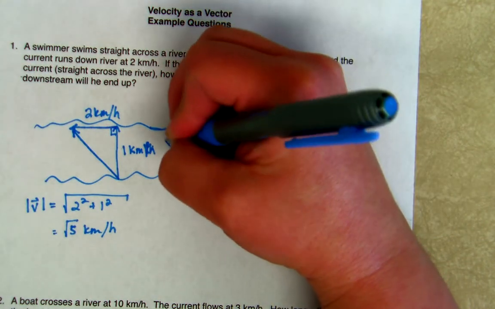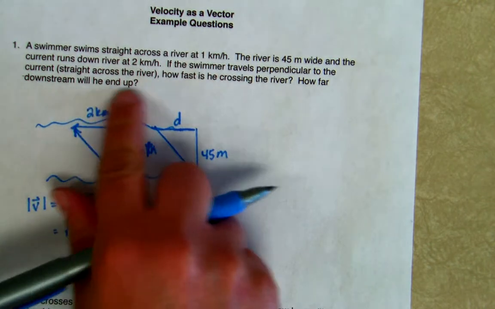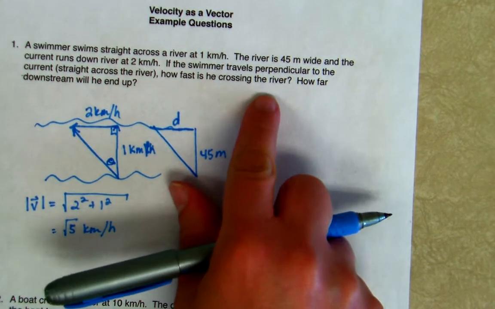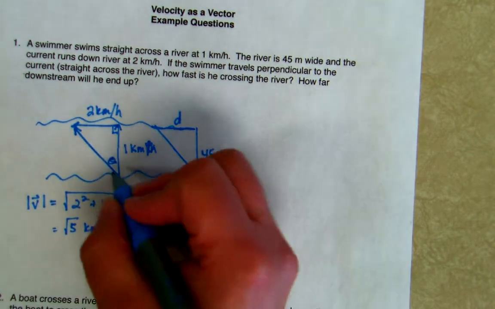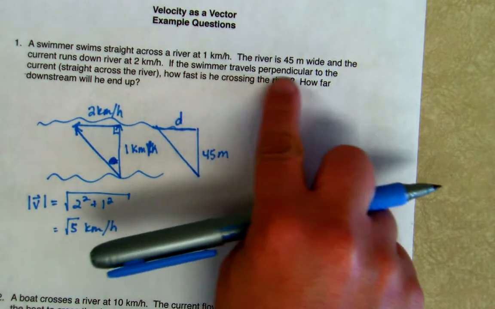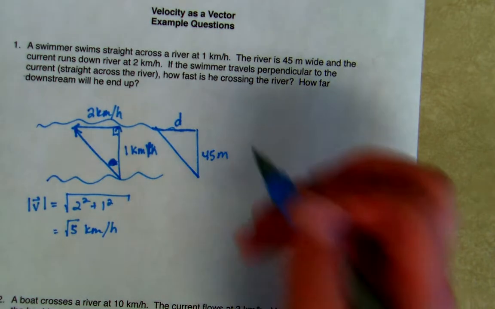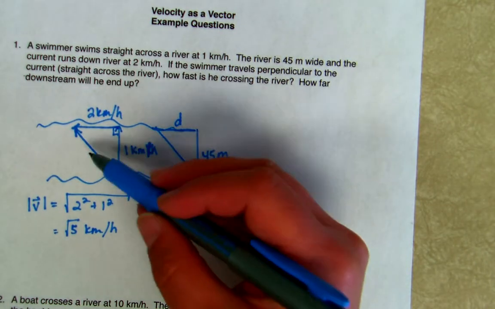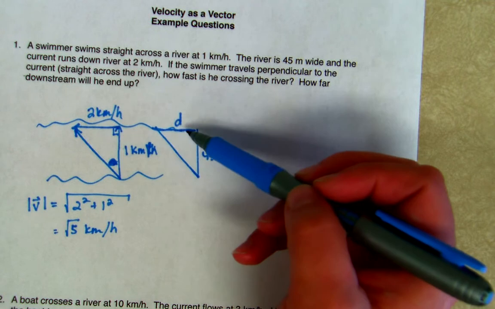But before I do that, I realized it asked for the swimmer, how fast. Okay, I did answer. If it just asked for the actual velocity of the swimmer, I would have had to find that angle direction. But because it just says how fast is he crossing the river, root 5 kilometers per hour is enough. But now I have this triangle. The information in these triangles can't mix. I can't mix speeds with distances.